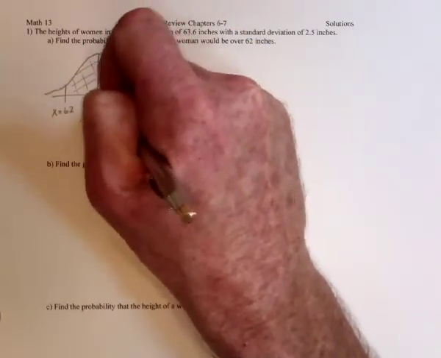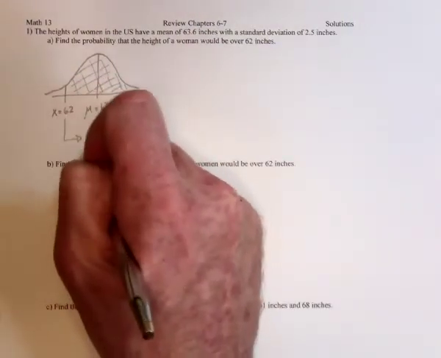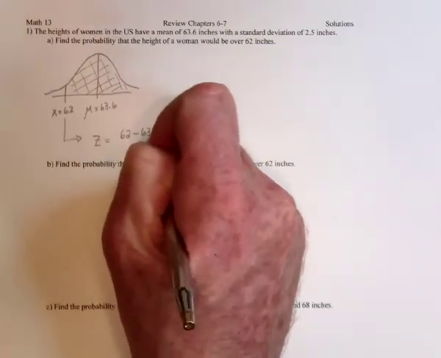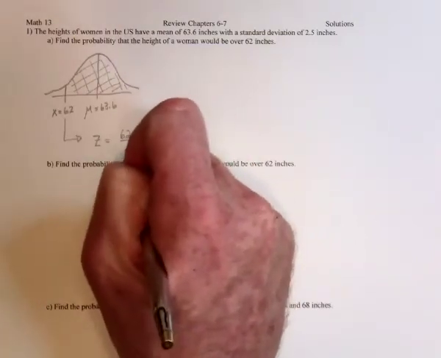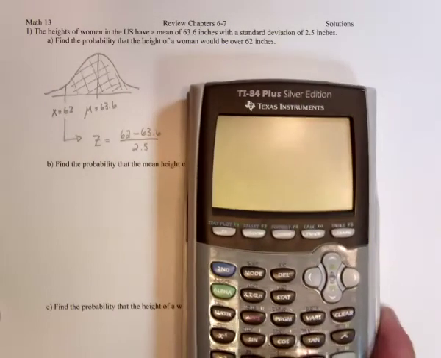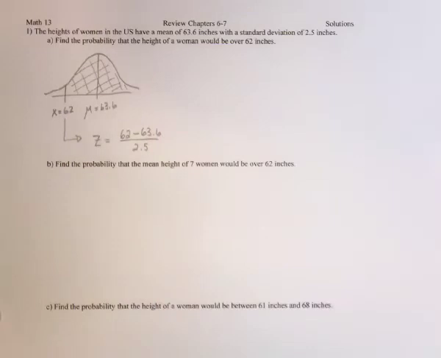And the next thing to do is calculate the z-score for this 62. So z is equal to 62 minus 63.6 divided by 2.5. And if you were going to use the calculator, what you should do is put the numerator in parentheses so that the calculator knows 62 minus 63.6 is all in the numerator, and all of that is divided by 2.5. So we've got a negative 0.64 as the z-score.